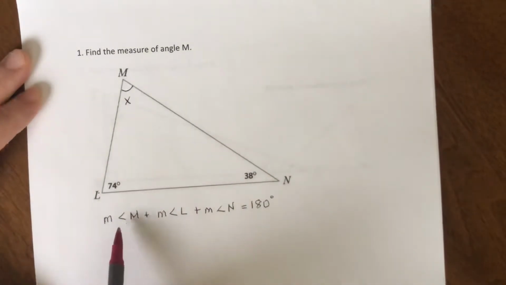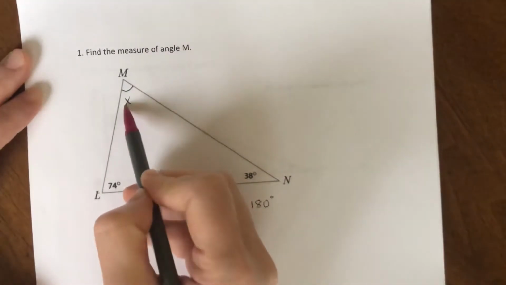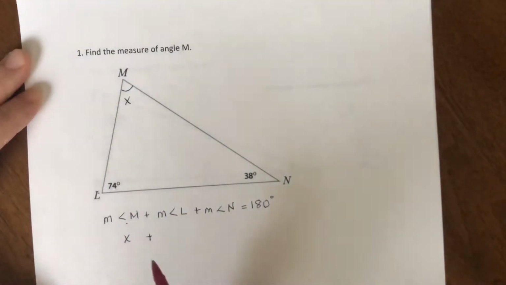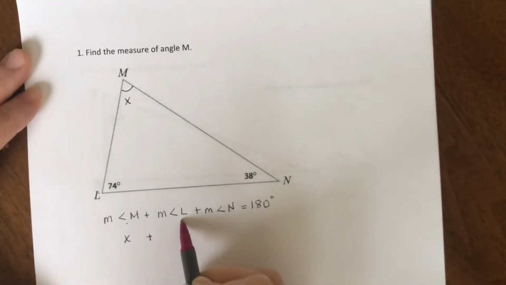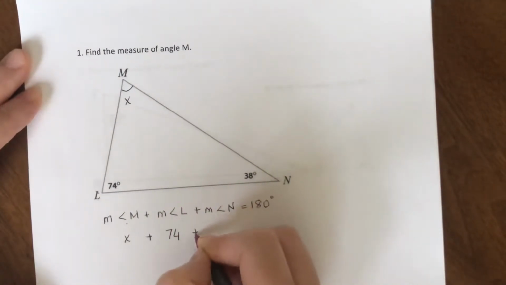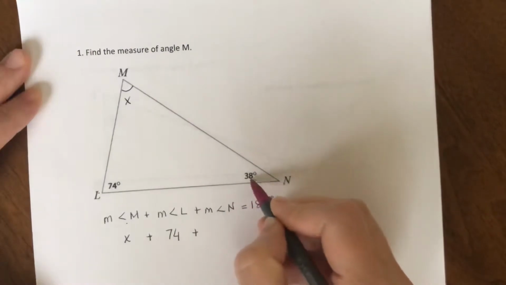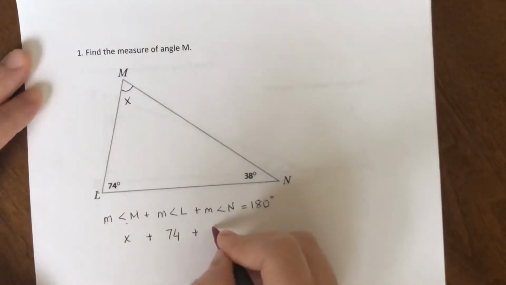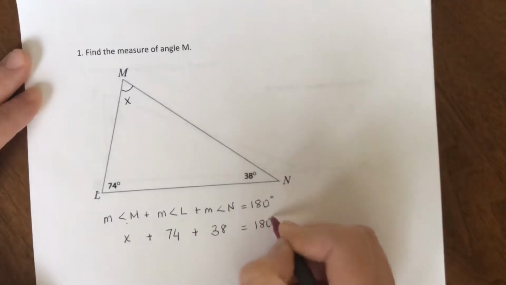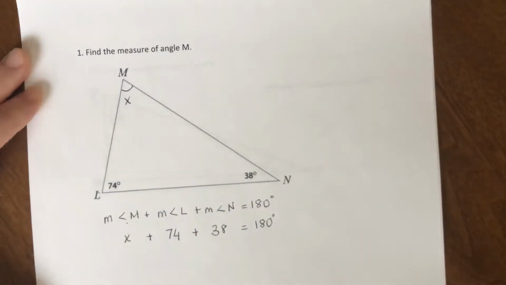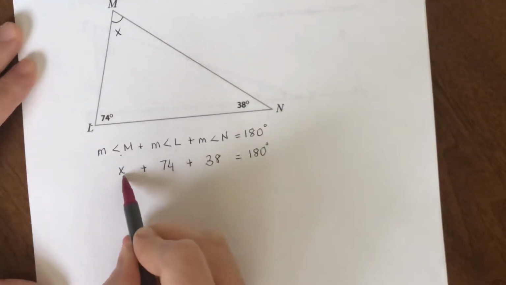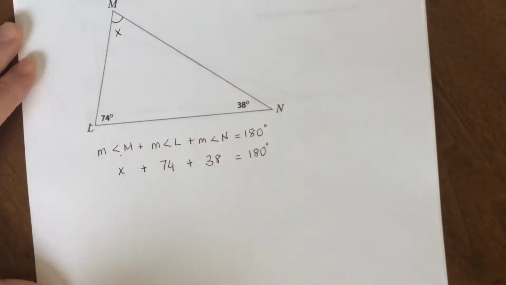So what's the measure of angle M again? It is X plus measure of angle L is 74 plus measure of angle N is 38 equals 180. And can I add X and these numbers?